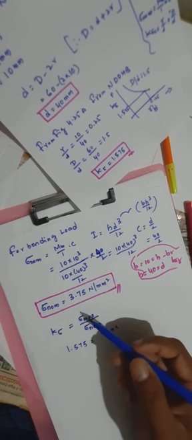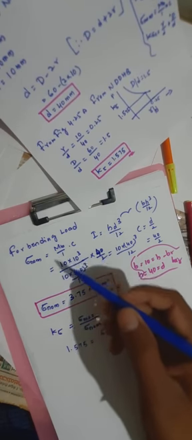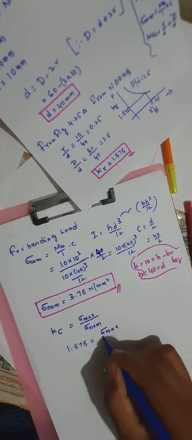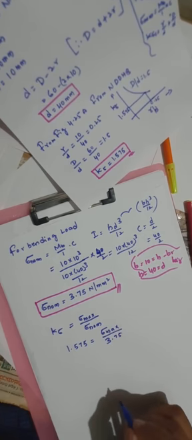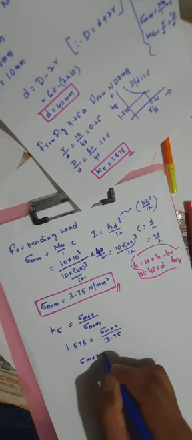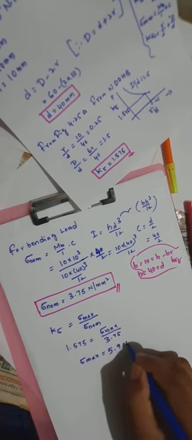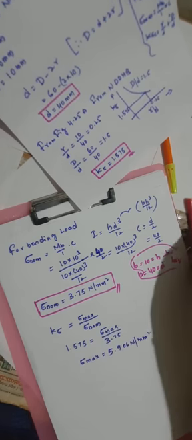What is the nominal stress with respect to bending load? By using the equation MB by I into C, we get the nominal stress of 3.75 Newton per mm square. If you simplify this, sigma maximum is equal to 5.906 Newton per mm square.